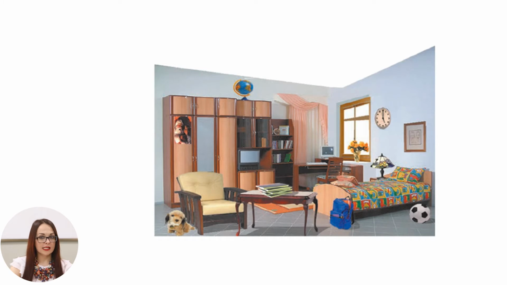Yes, there is. What is there on the desk? There is a computer on the desk. You can practice setting questions and answering them just like we have done. It is a good exercise for learning English.